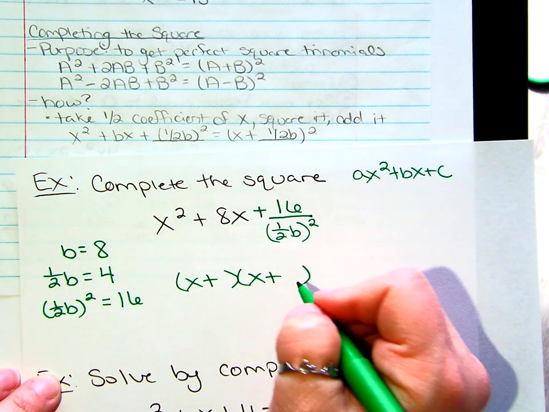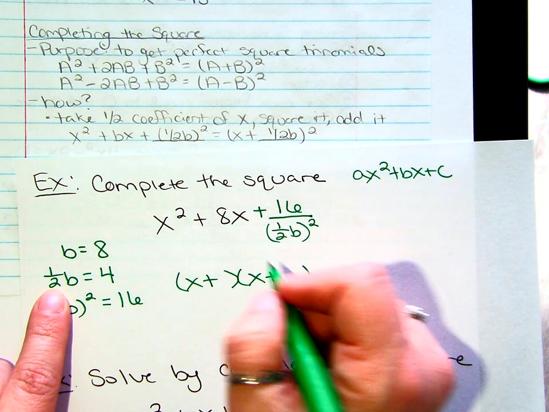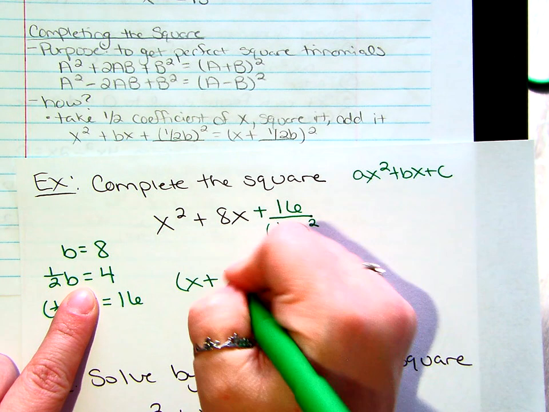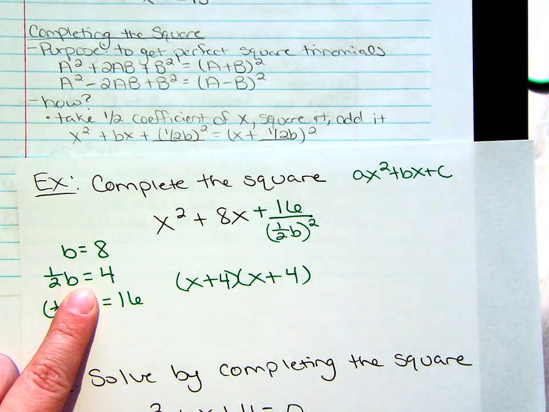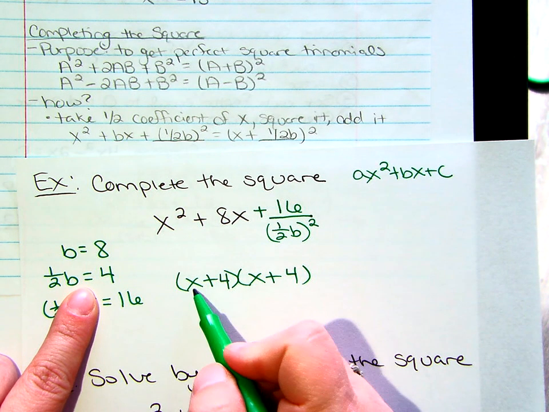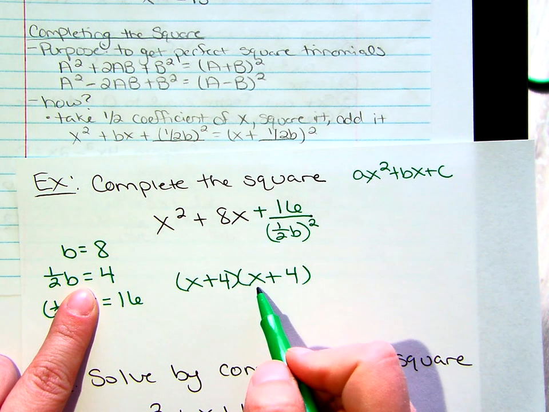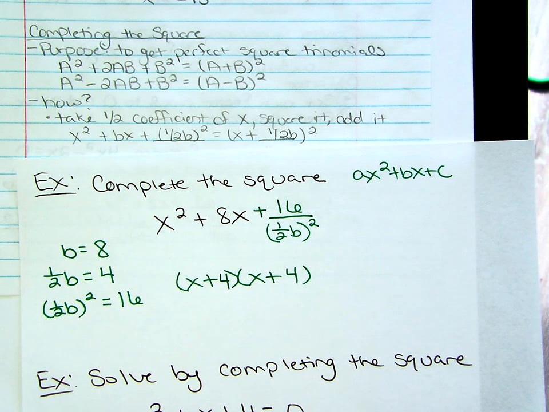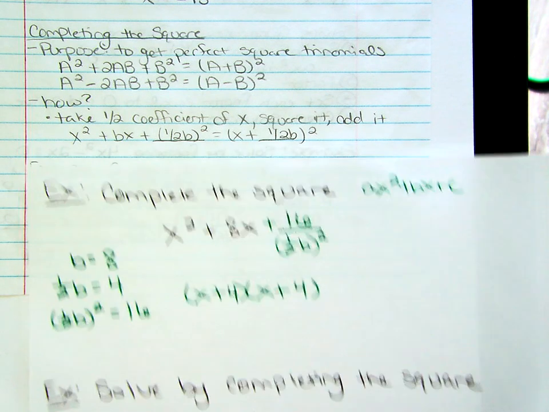That's why I make this list over here, because the middle term is what goes in my factors, 4 and 4. If I FOIL this, I get x squared plus 4x, which gives me my 8x, and 4 times 4 gives me my 16. This is what completing the square allows us to do, which is really, really nice as we move forward in solving.